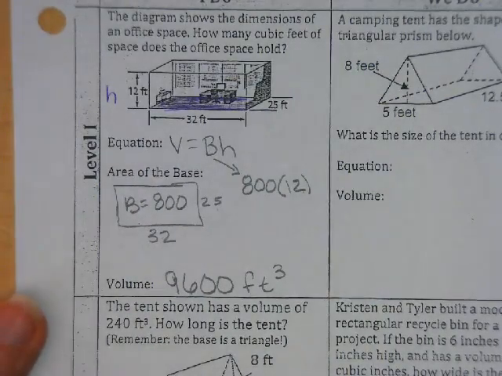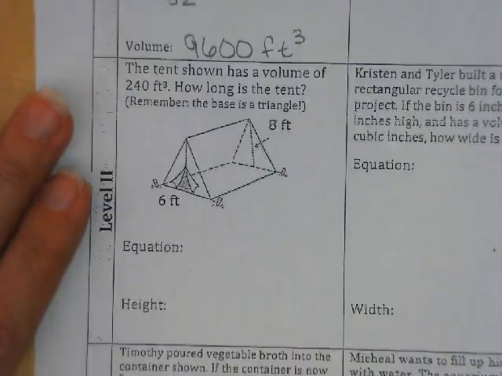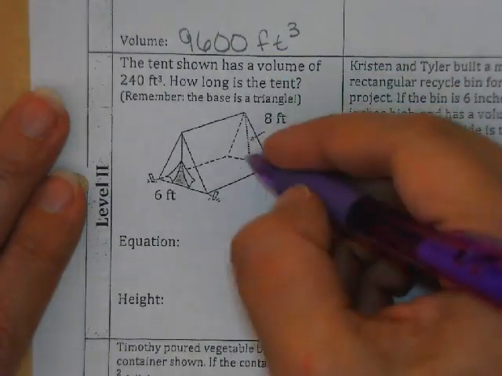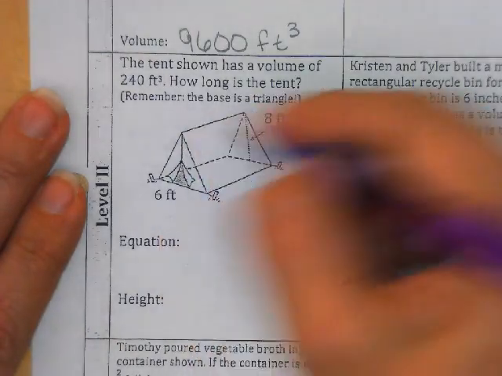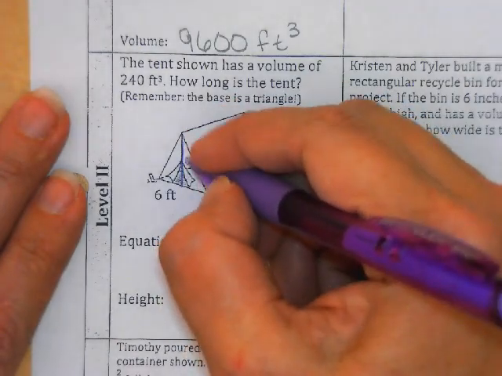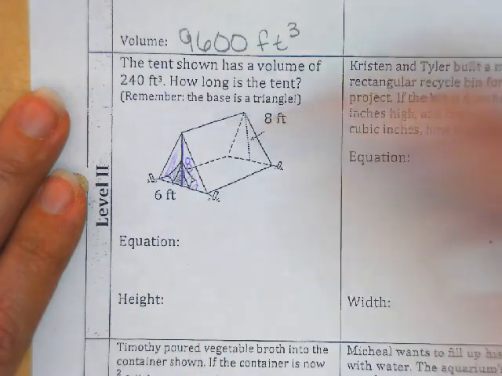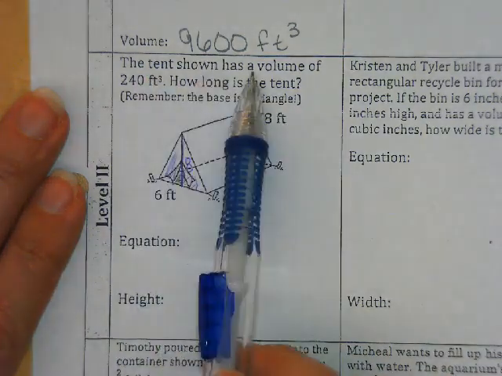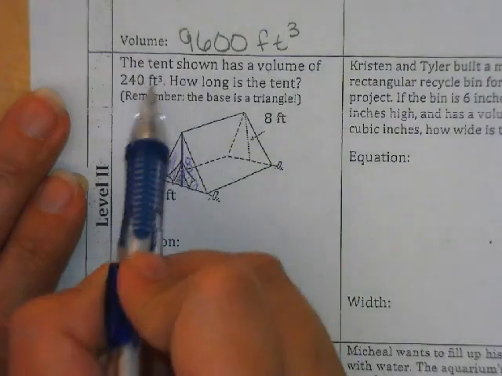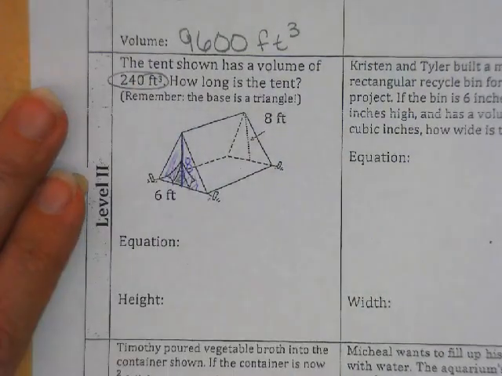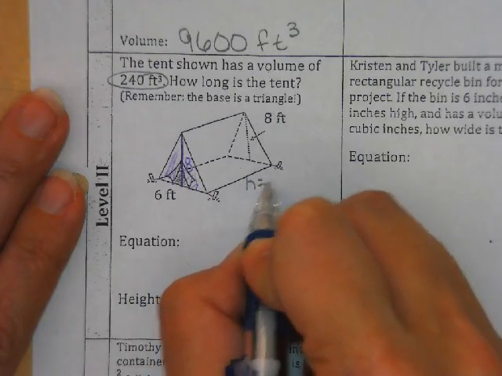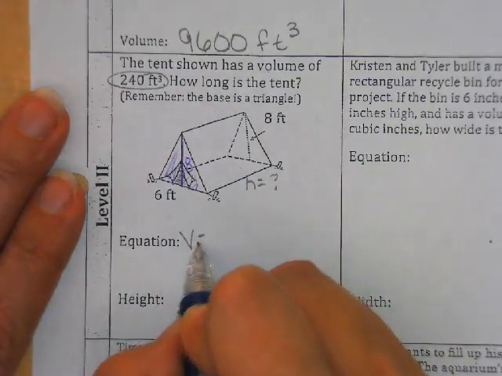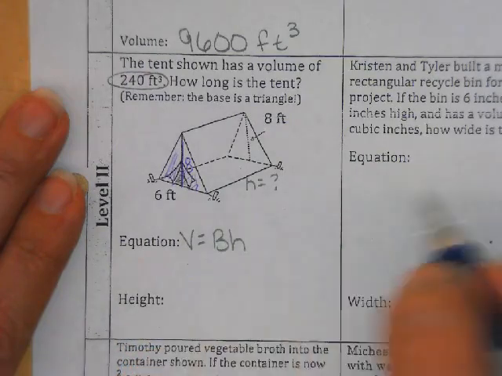The triangle ones are the ones that tend to get us in the most trouble. Again, notice here, you've got your height is drawn at the back, right? Here's my base. It says, now this one's tricky. The tent shown has a volume, so now we have a volume. How long is the tent? We're looking for the height. We're still going to have V equals big BH.